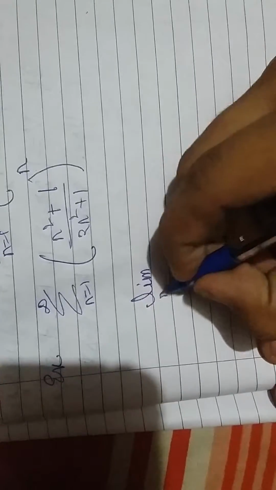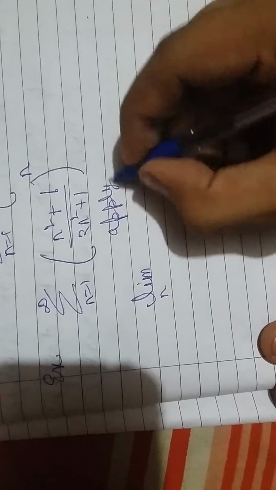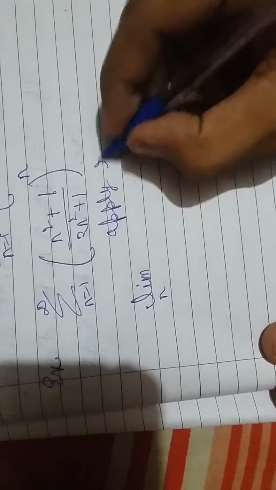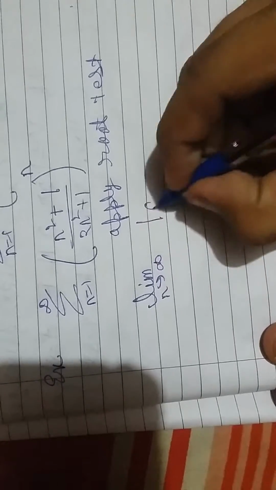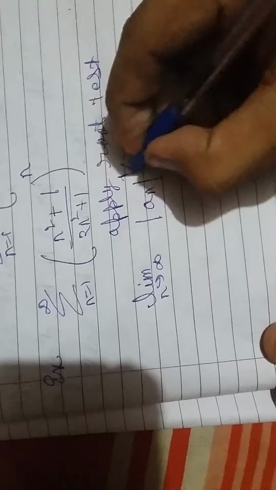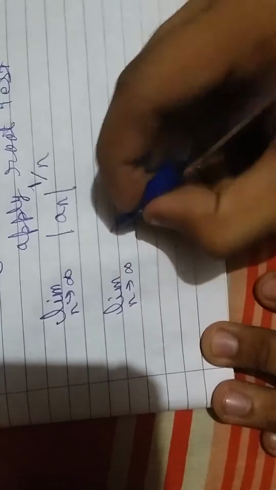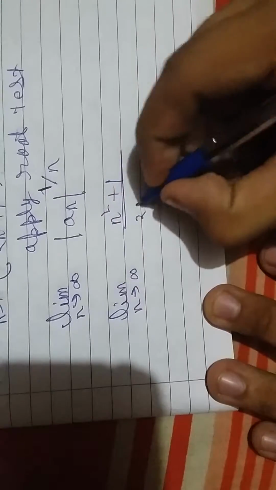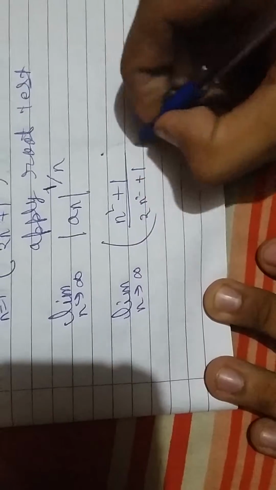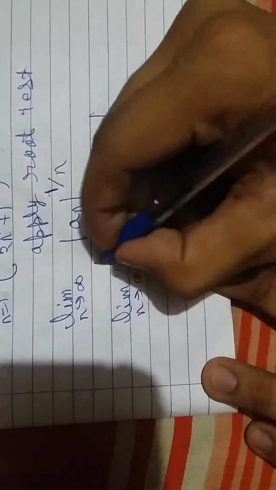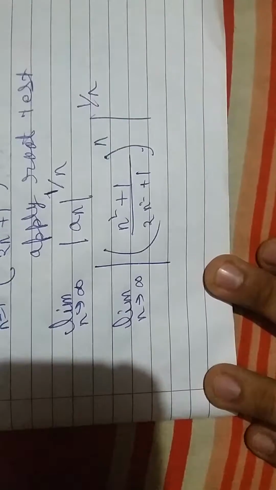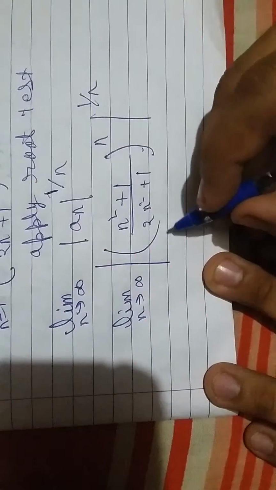As we can see that the nth root is easy to compute, so apply the root test, where limit n tends to infinity of a_n, taking the absolute value of this a_n, where a_n is that part.